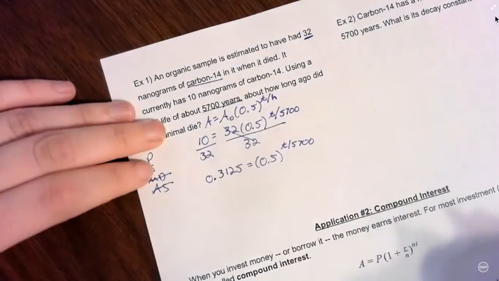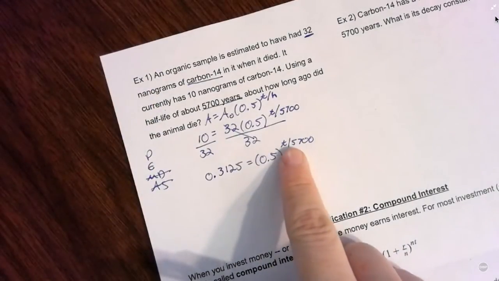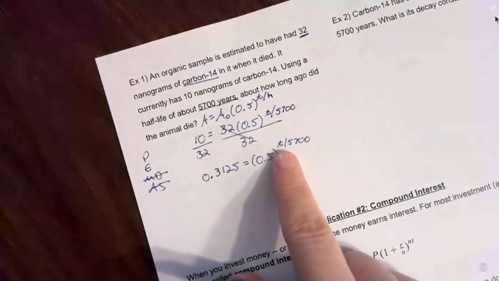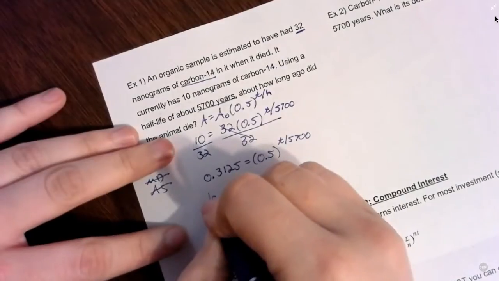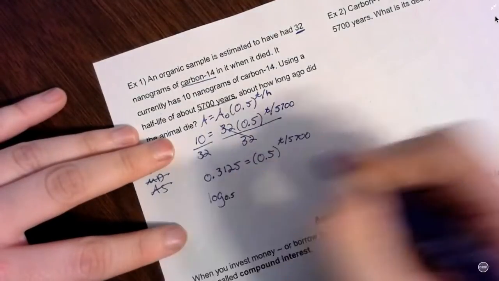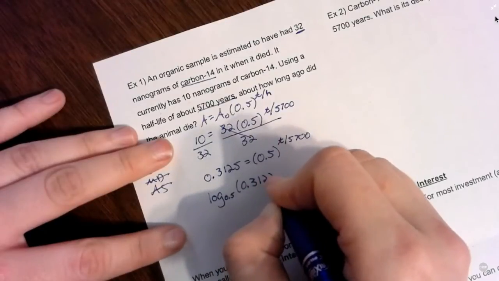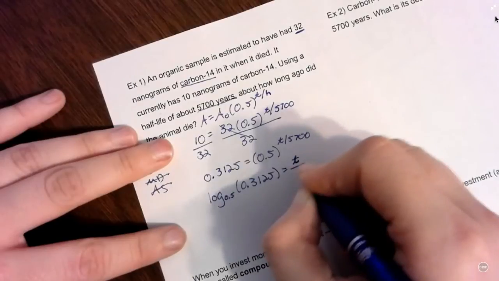which puts me at my exponent step. And an exponent step in this case is where I need to isolate my exponent. I need to get it out of there. I need to get it down. So I'm going to use a logarithm. I'm going to put this in logarithmic form. So I have log base 0.5 of 0.3125 equals T over 5,700.